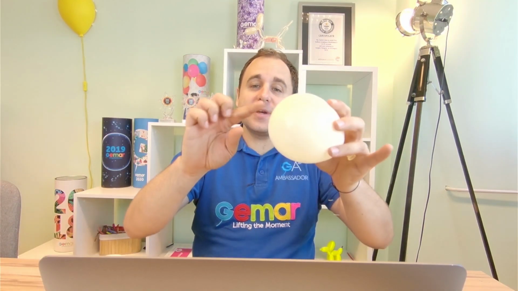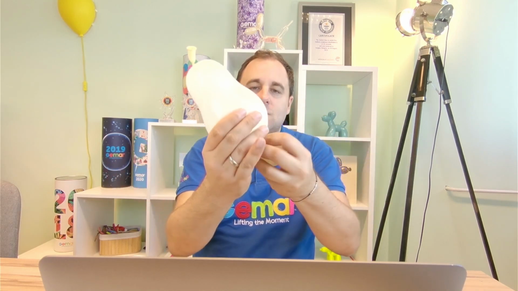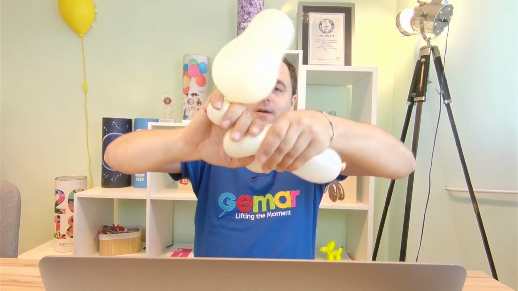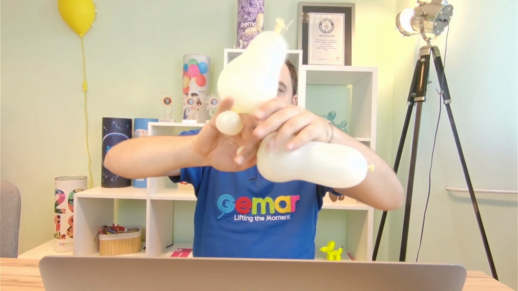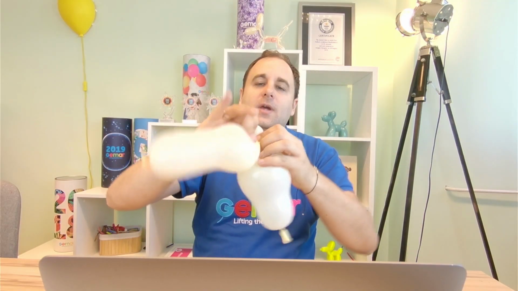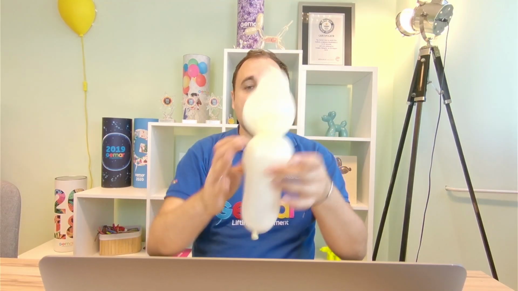So what I'm going to do is just twist a small bubble, one right there, and I'm going to twist one here, but as you see there's a difference between the two shapes. I'm going to lock this together, just like that.